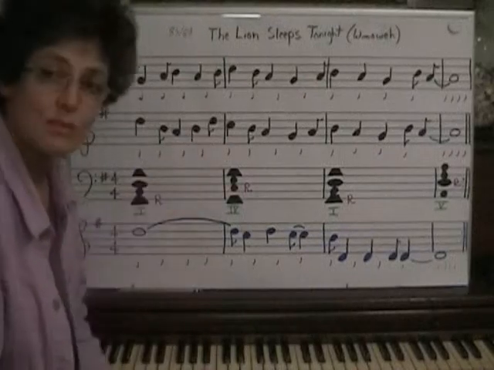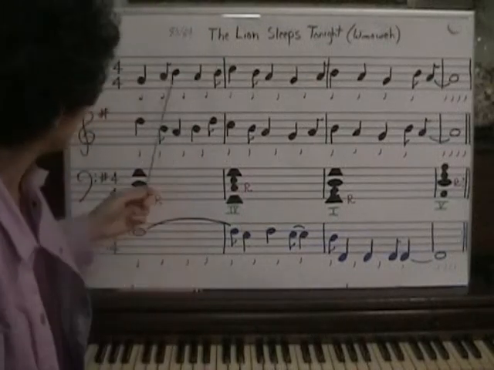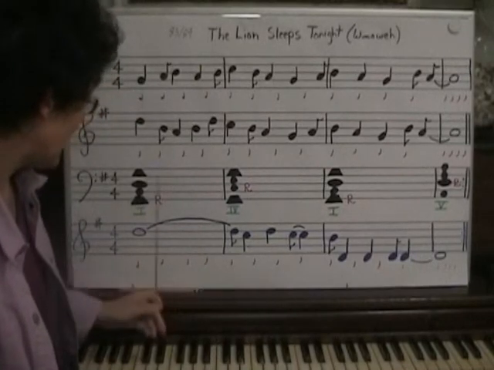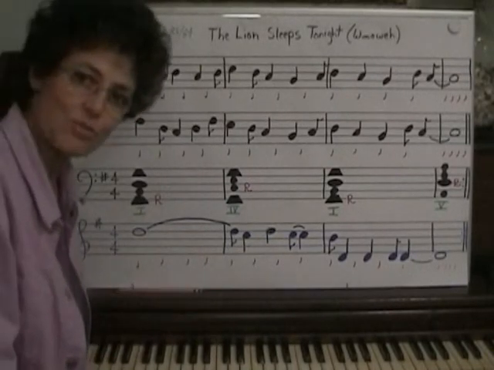Continuation of The Lion Sleeps Tonight. We did the melody yesterday. So today I'm going to show you the high part and the chords. So let's start with the chords.